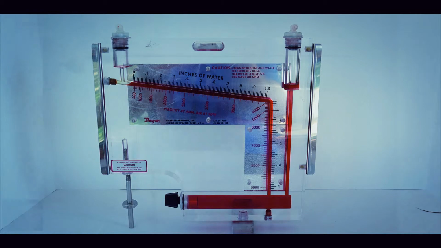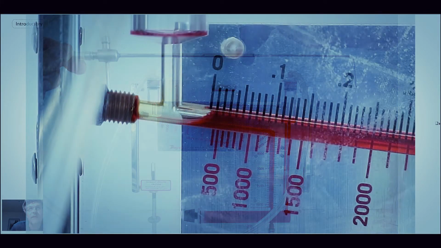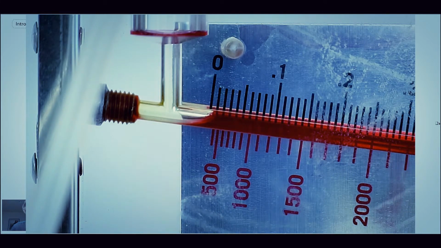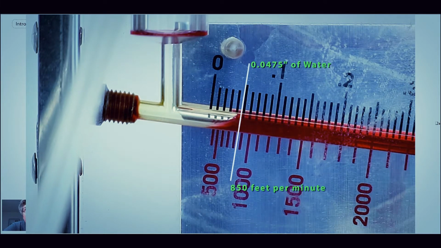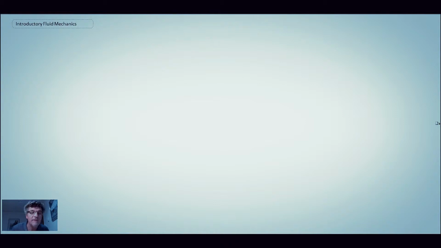And here's an inclined manometer. We're going to hook the Pitot static tube up to the inclined manometer. One tube goes to the static, one goes to the total. Let's see what happens when we turn on a flow and put the Pitot tube into it. We can see that the manometer is increasing. I've sped this up because it takes a while with this fluid to react. We're going to measure that. We get 0.0475 inches of water. And with this inclined manometer, it's been calibrated at sea level, so that's 850 feet per minute.